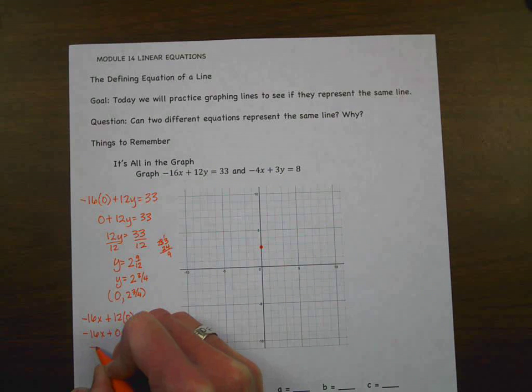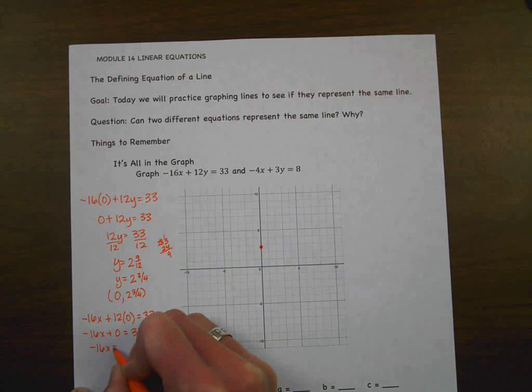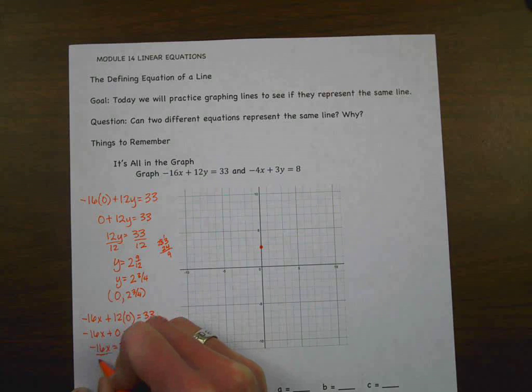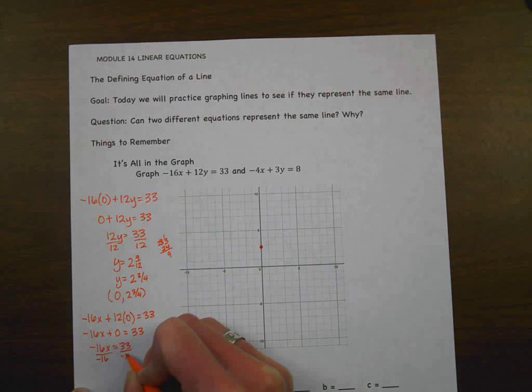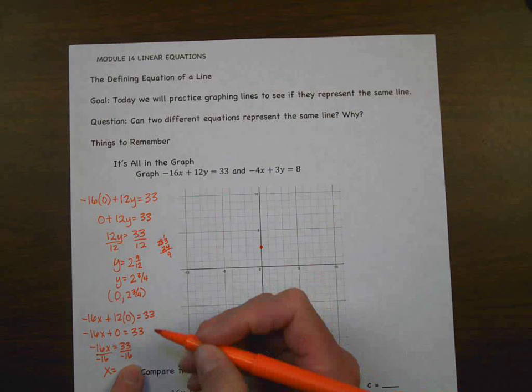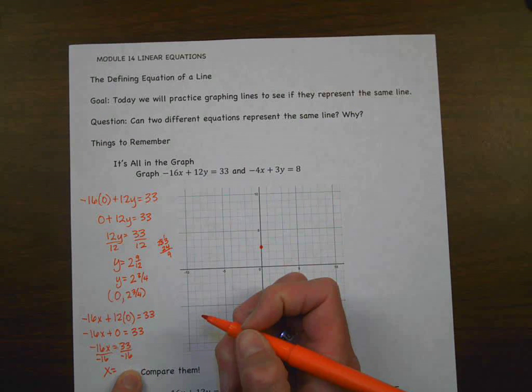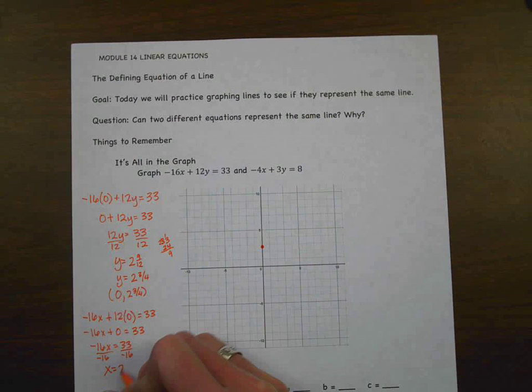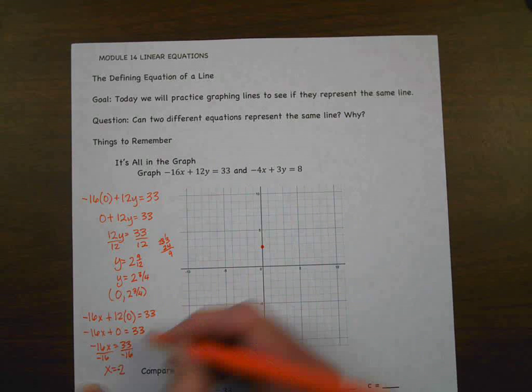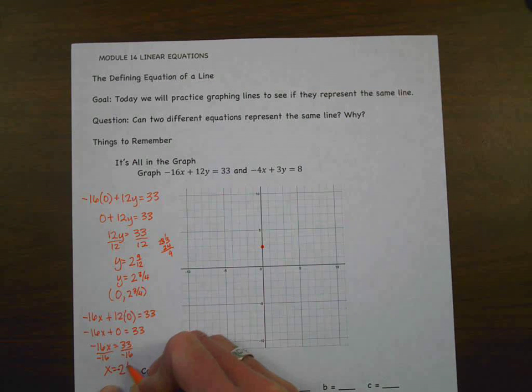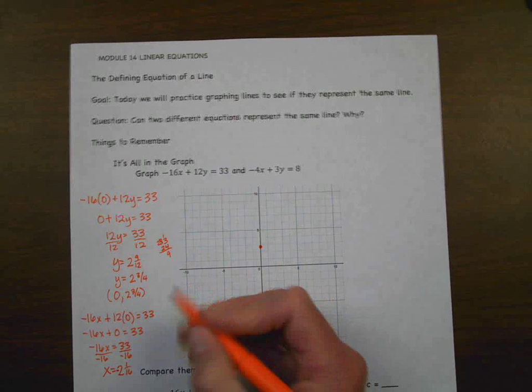I'm sorry for my throat, it's really bad. Negative 16x equals 33. Divide by a negative 16, divide by a negative 16, so x equals, and 16 times 2 is 32, so it would be negative 2 and 1/16.